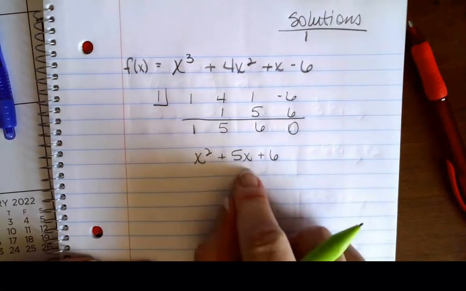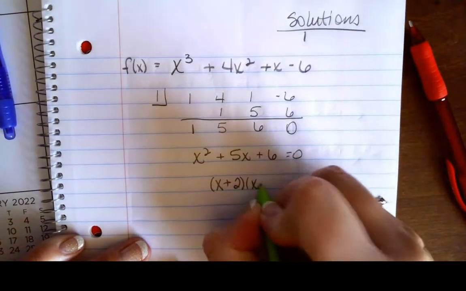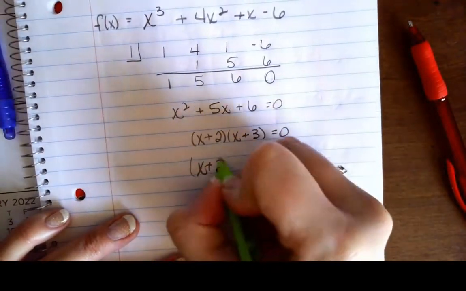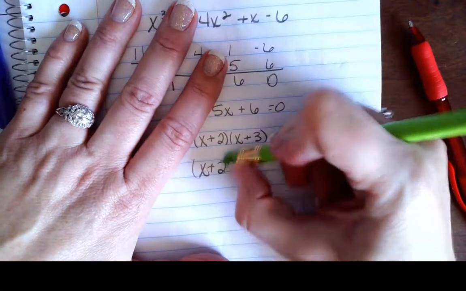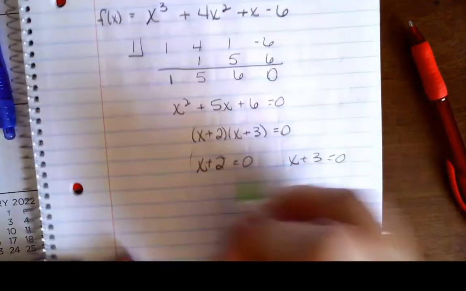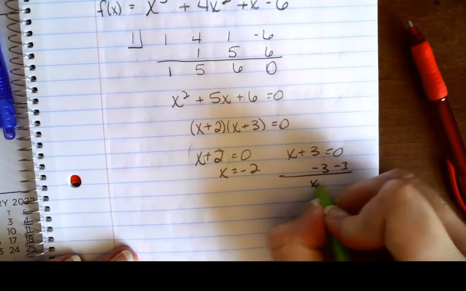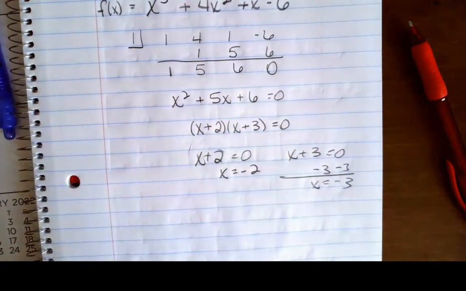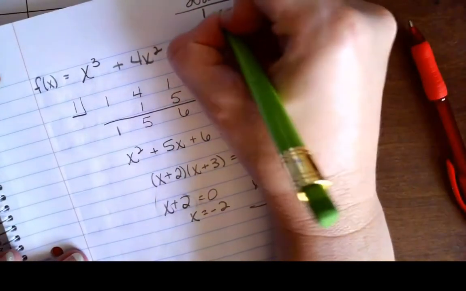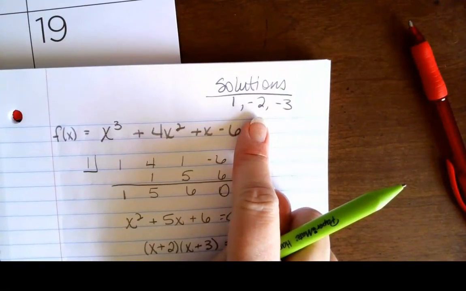So two numbers that multiply to 6 that add up to 5 are going to be an x plus 2, x plus 3, which means my two solutions will be x plus 2 is 0 and x plus 3 is 0. I would subtract 2, and I would subtract 3. So x is negative 2, and x is negative 3. So you got two more solutions. One of them is at negative 2, one of them is at negative 3. Those are your solutions. Look at this magic.